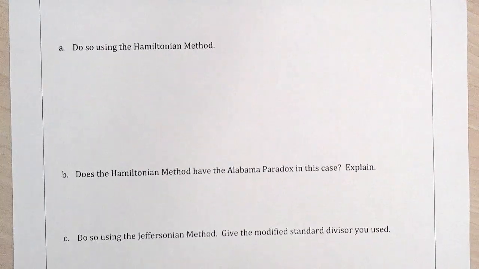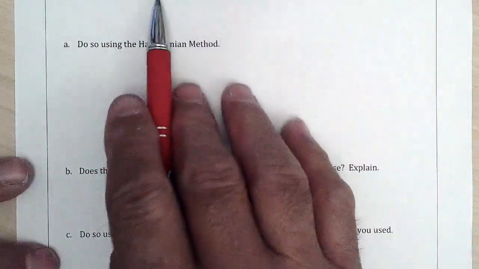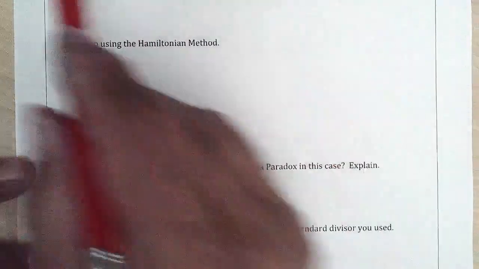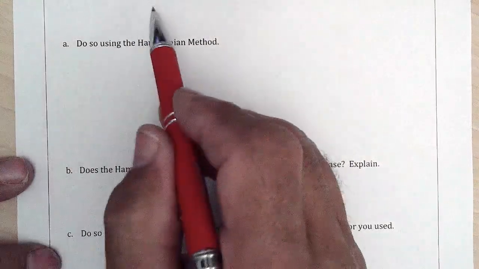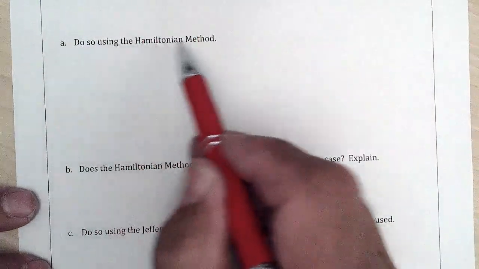Okay. And then last page. Apportionment. Suppose 4 states are listed above, A, B, C, and D, and have these populations. And we're going to do 15 representatives. So we're supposed to distribute the 15 over this using the Hamiltonian method.